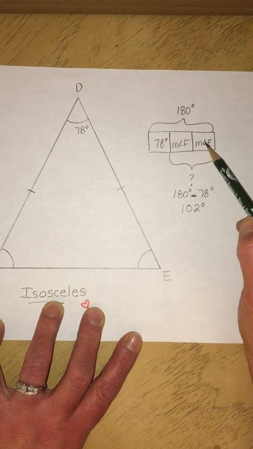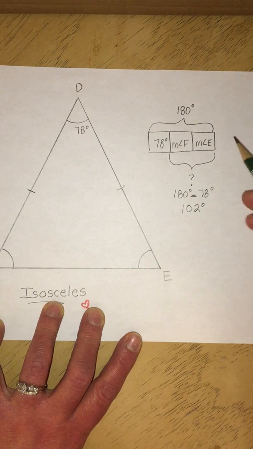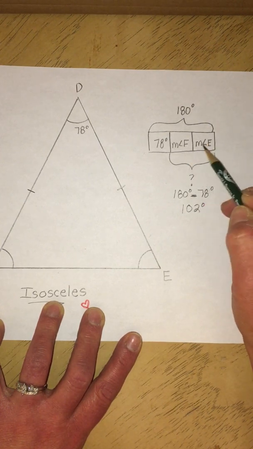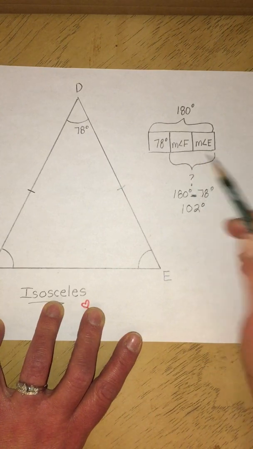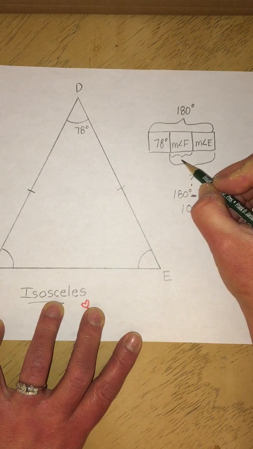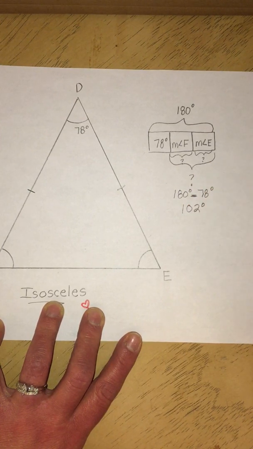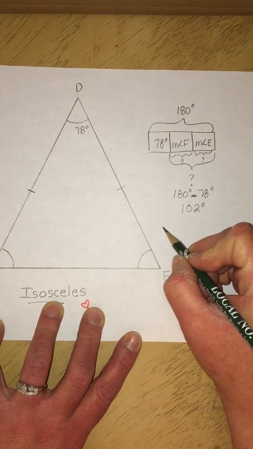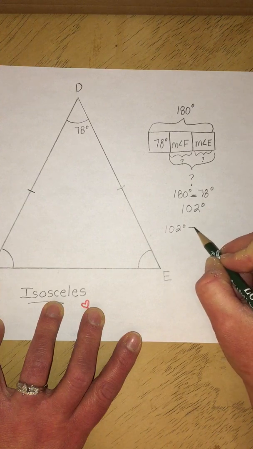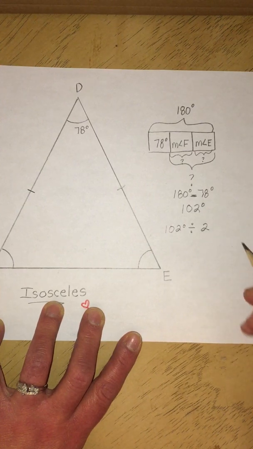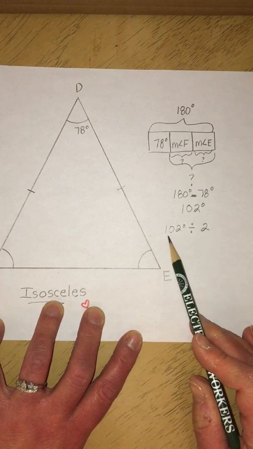If the sum of these two angles is 102 degrees, you betcha, we could divide by 2. We could divide this 102 degrees equally into half, and we should get the measurement of angle F and the measurement of angle E. So I'm going to take that 102 degrees and divide it by 2. And again, I think this is some mental math that I can do. I'm going to break this apart for a minute. I'm going to think about 100.